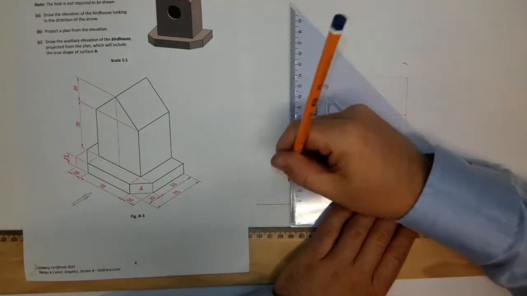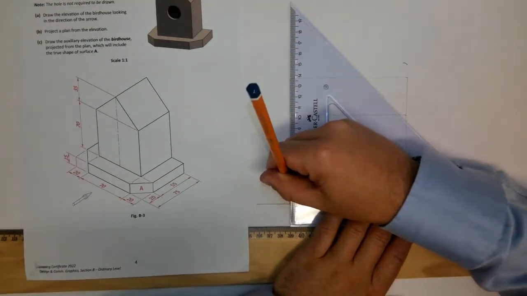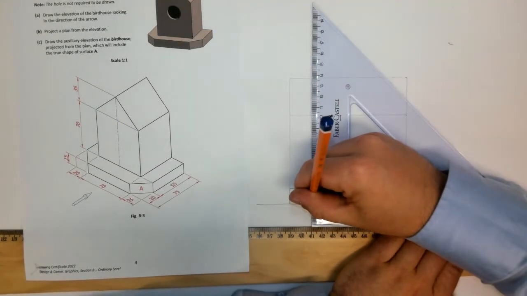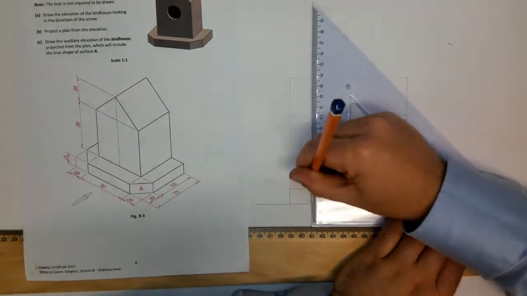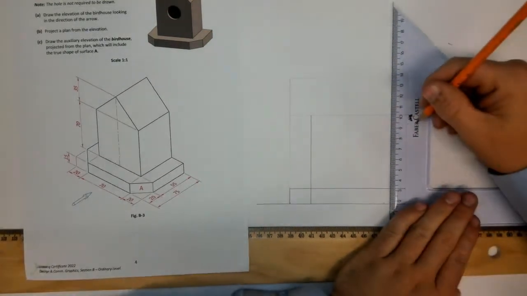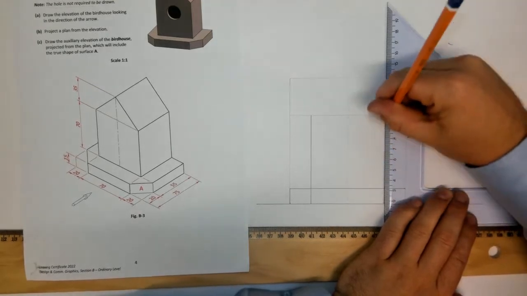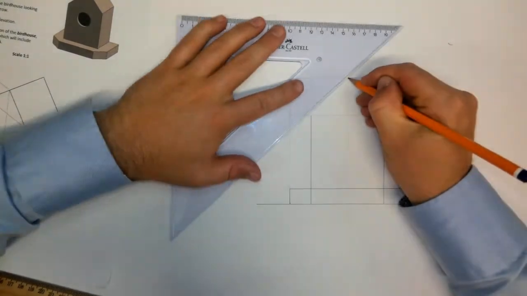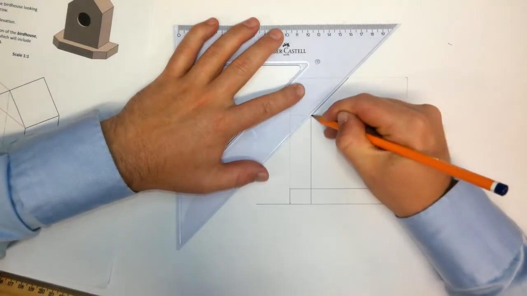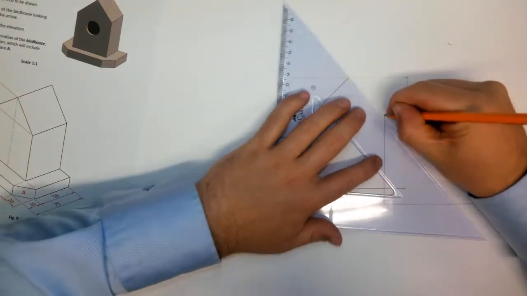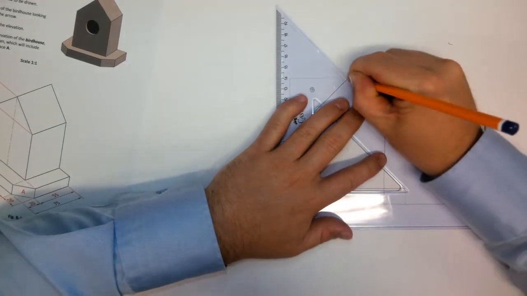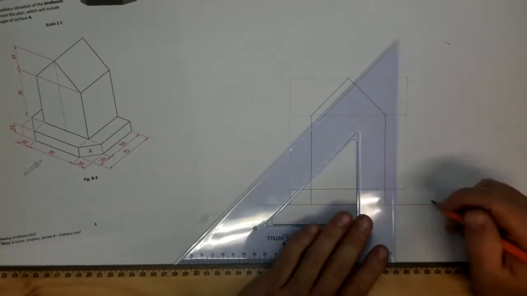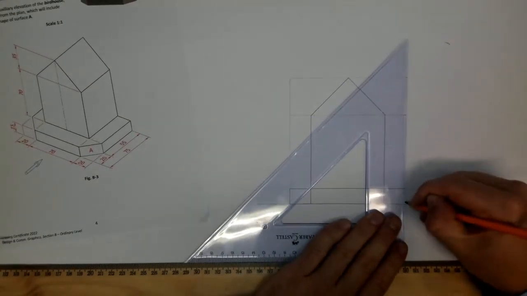So we can heavy in the side here, heavy up to there, and then we can draw the roof. Now we have one last line to draw on our elevation. There we go.